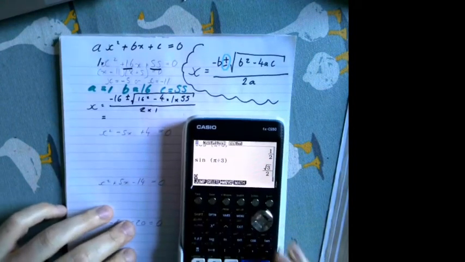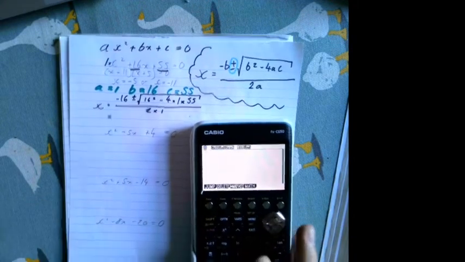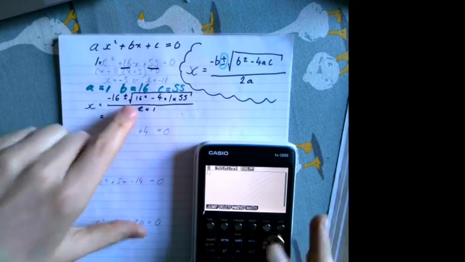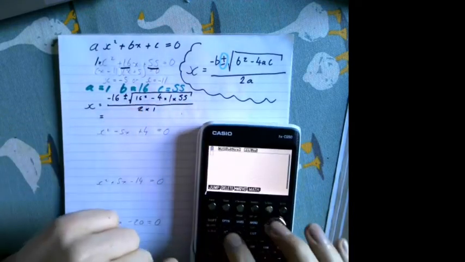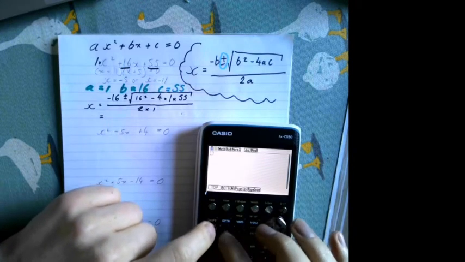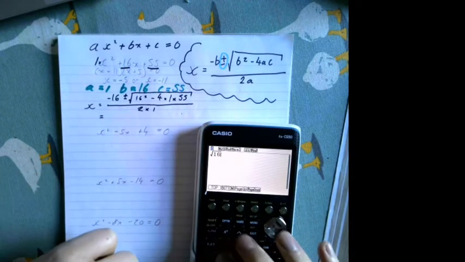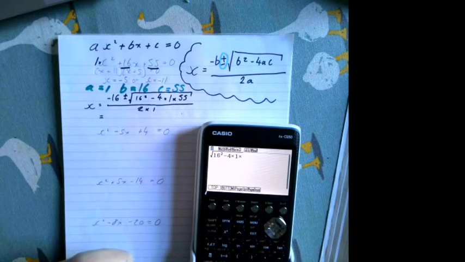If I use my calculator, let's do what's inside this square root first. So I've got to do the square root of 16 squared minus 4 times 1 times negative 55. Sorry, times just positive 55.